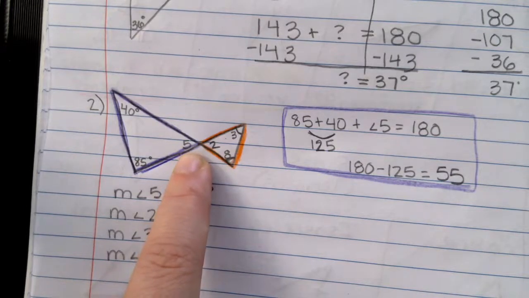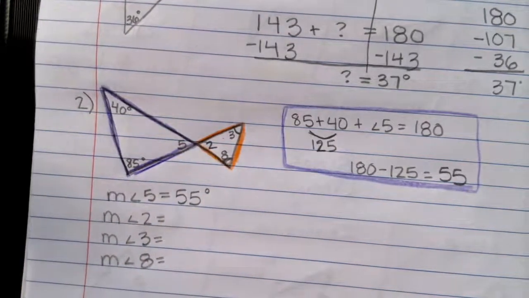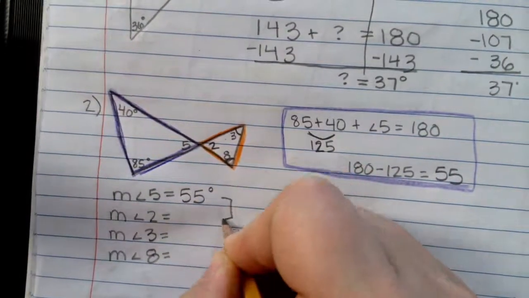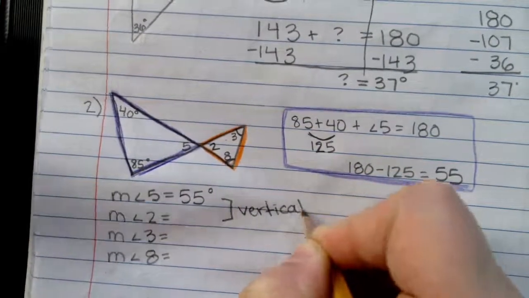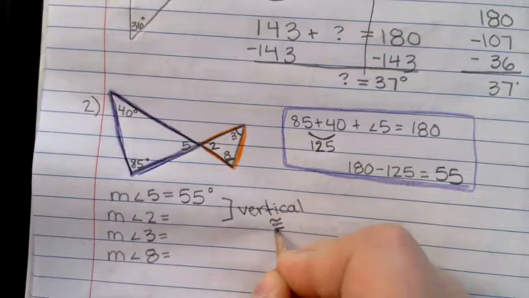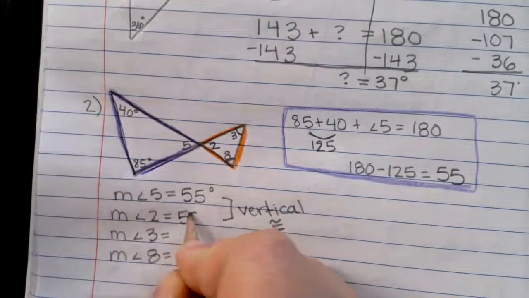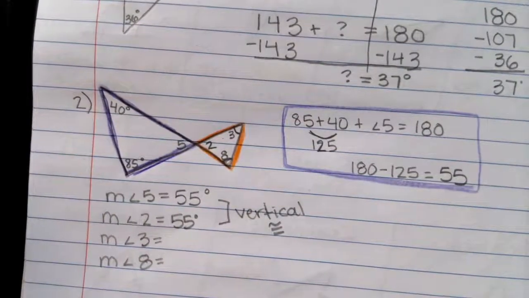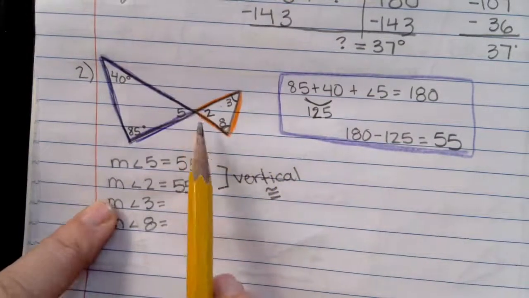So because 5 and 2 are vertical angles, we know vertical angles are what? The same. They're congruent. Good. So then we know measure of angle 2 is 55. Alright, now so for this orange triangle, we know angle 2 is 55 degrees. But then we also know that these two are congruent to each other. Does that mean that they are both 55? No. 55 plus 55 plus 55, would that make 180?